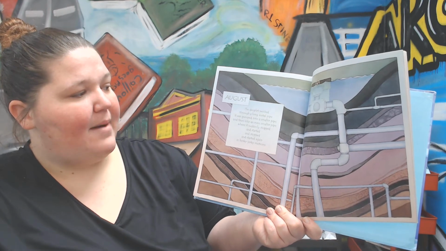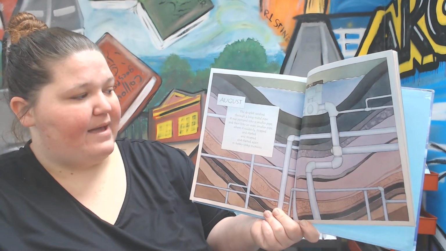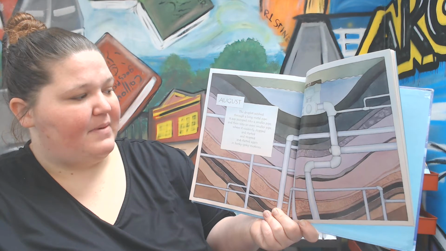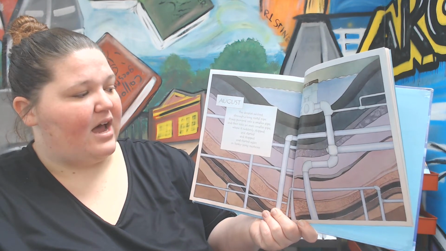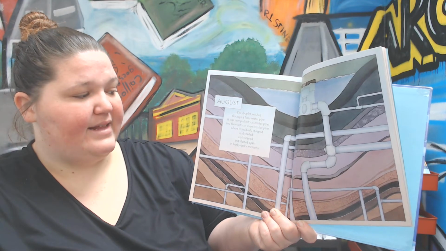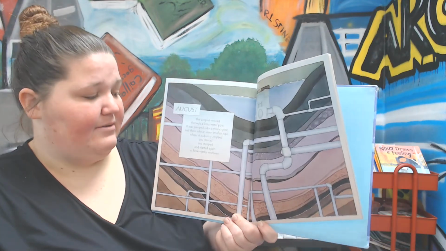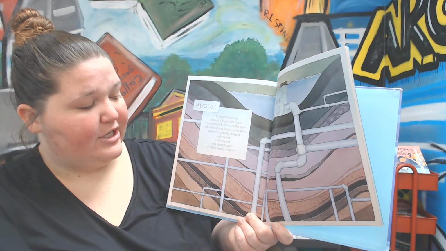August. The droplet swished through a long metal pipe. It was pumped into a smaller pipe and then into an even smaller pipe, where it suddenly stopped, and started, and stopped, and started again, in herky-jerky motions.